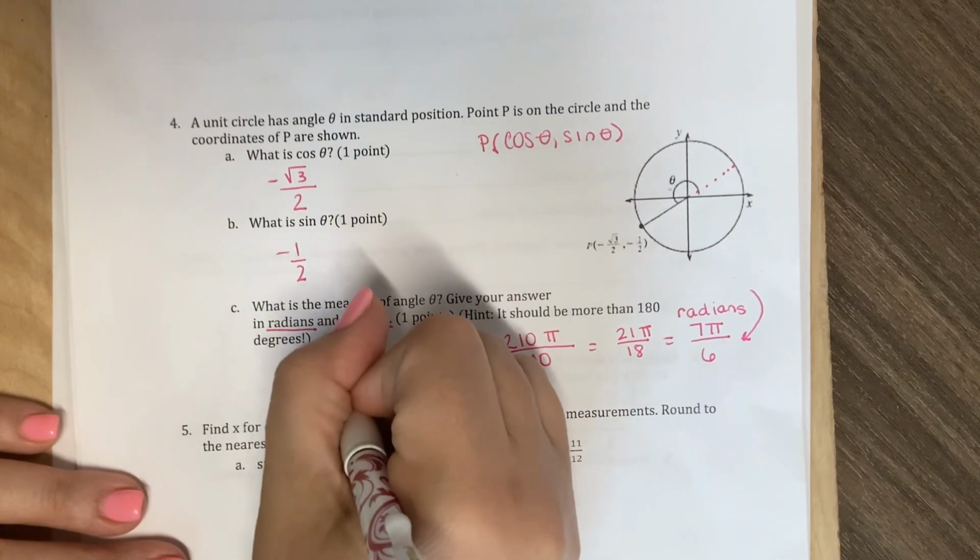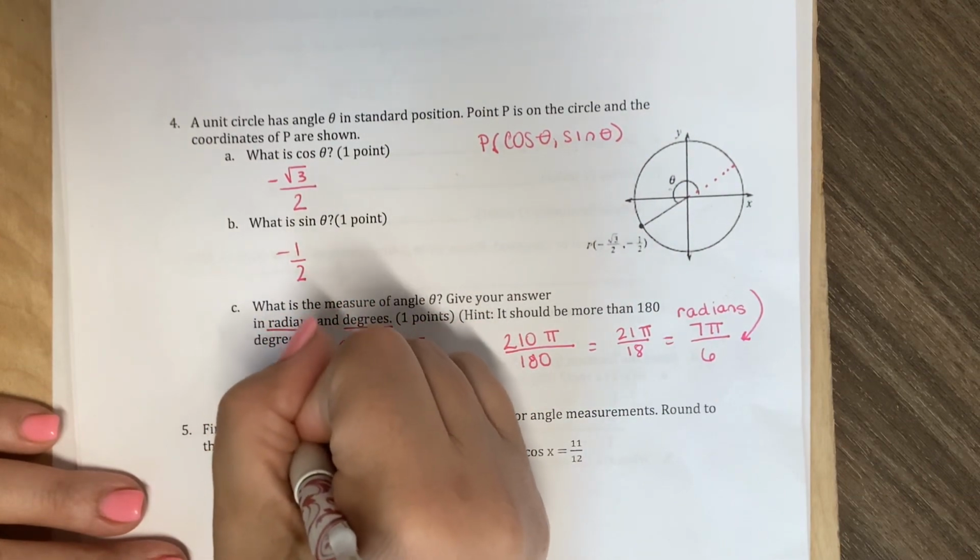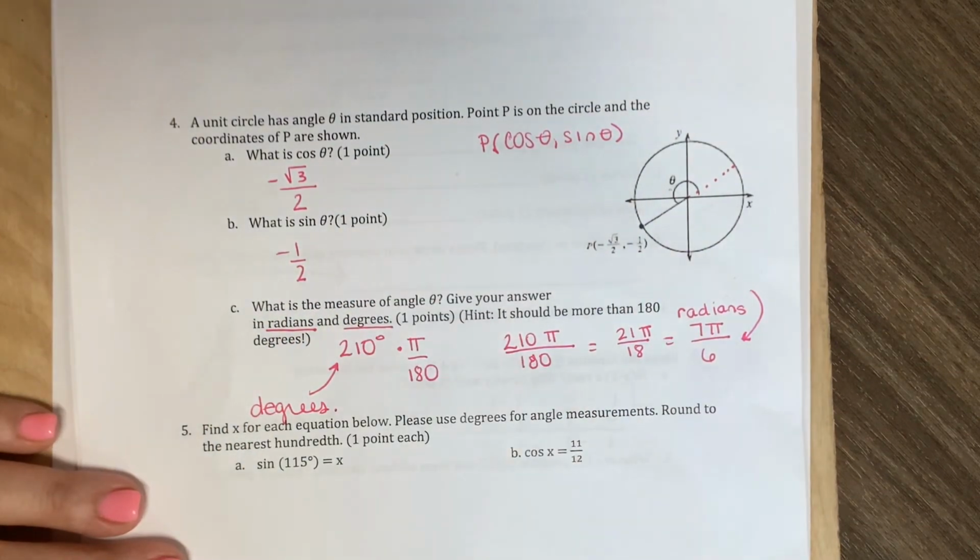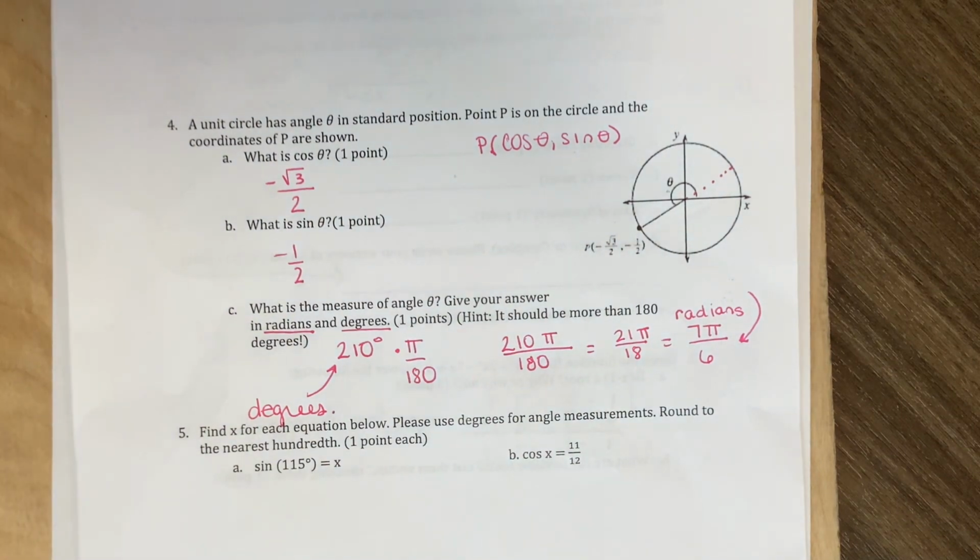I'm confused about how you knew to find the measure of angle theta. How did you know what to do with 210? Because its reference angle is 30 degrees, so it's 180 plus 30 degrees. Wait, that's what that point is referencing? Mm-hmm. Okay. Yes, ma'am.